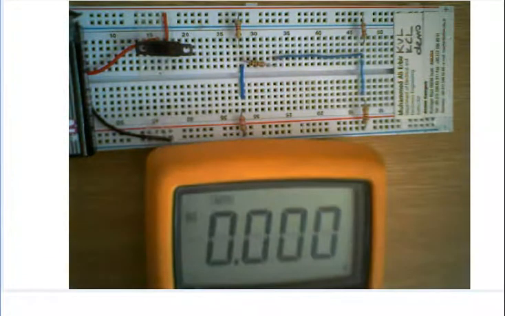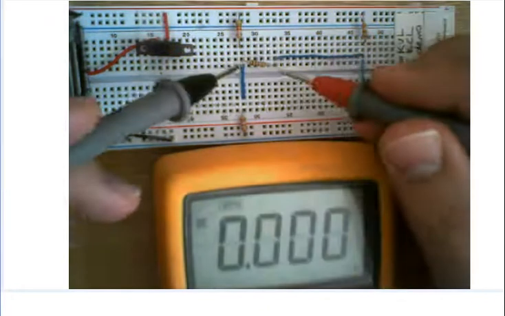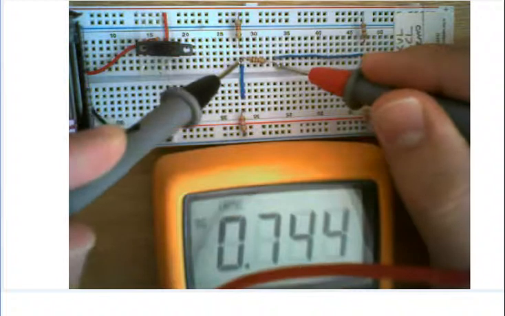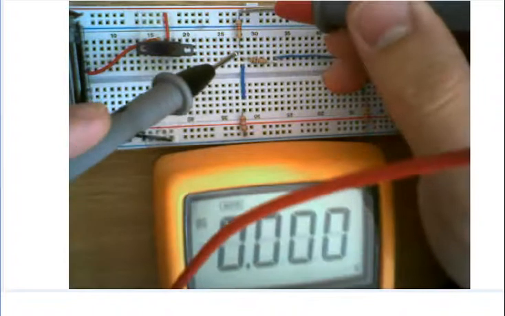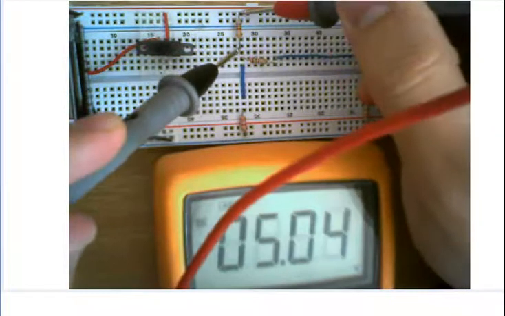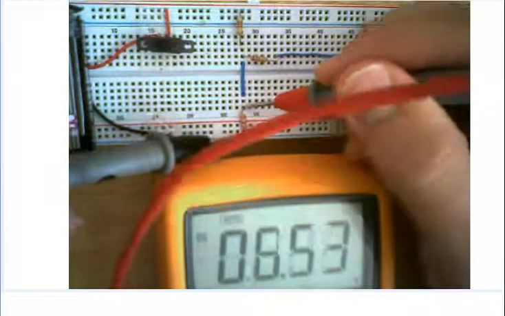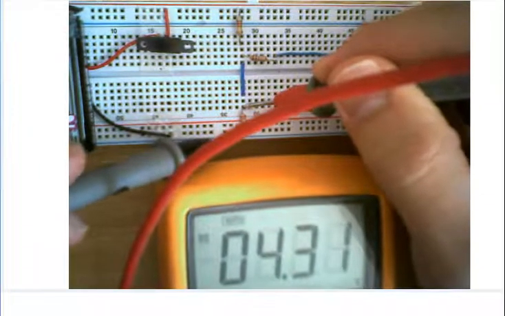And the important point is the branch voltages, and as you change the ground, branch voltages will not change. Okay, branch voltages are always same. Look, the branch voltage on this resistor is 0.7, and the branch voltage on this resistor is 5 volts, and the branch voltage on this resistor is 4.31 volts. Okay, they will not change when you change the ground.